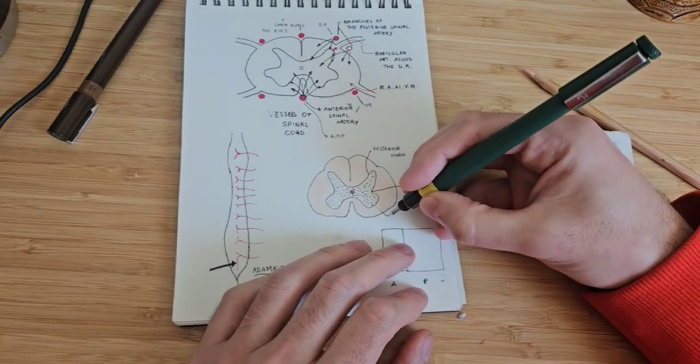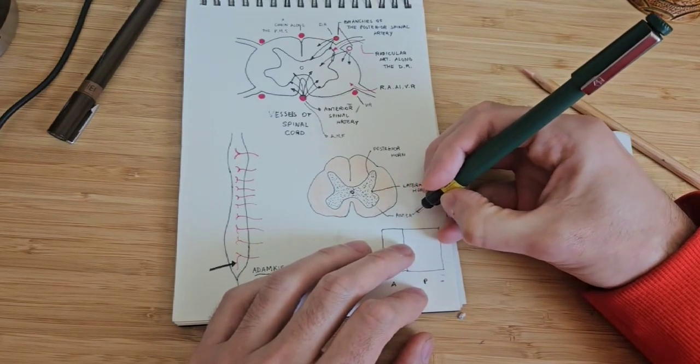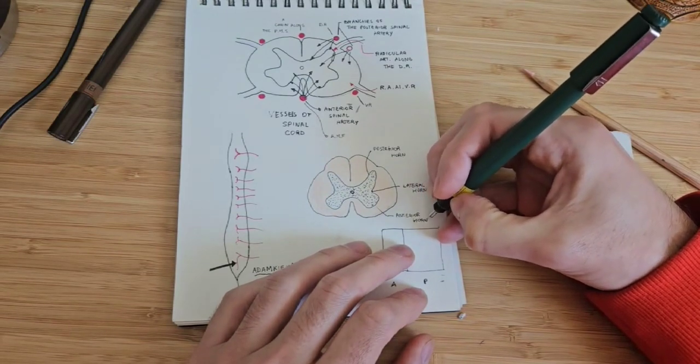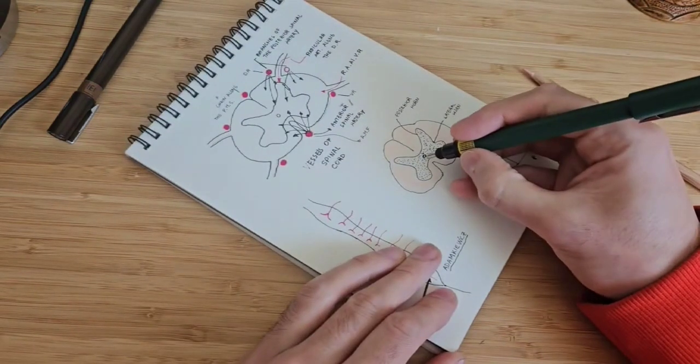Anterior horn. Here is the central canal.